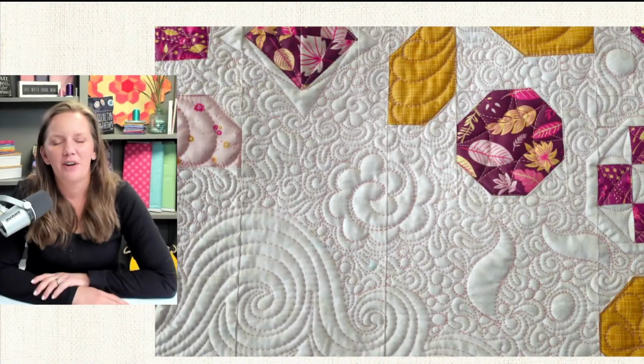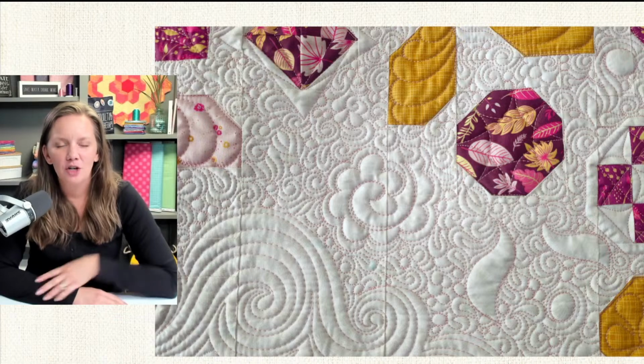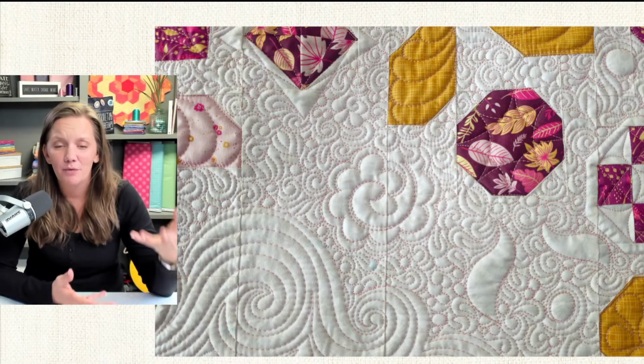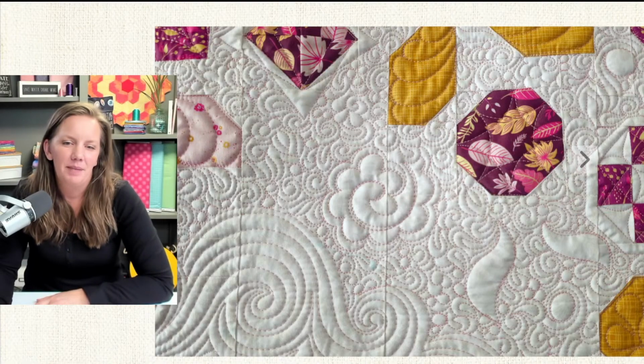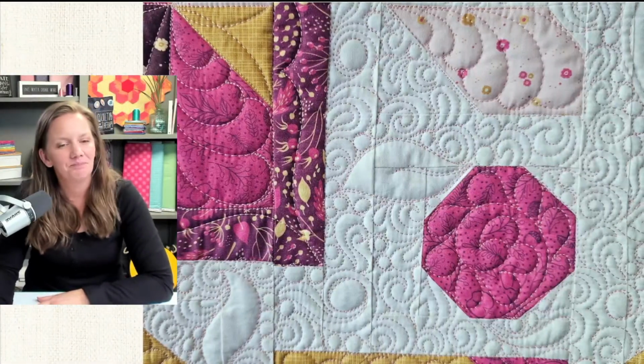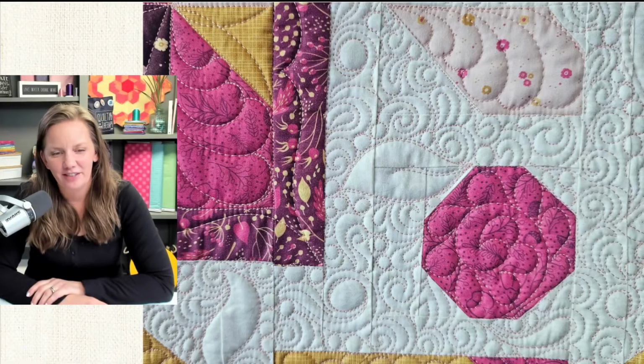So again, you can see a little bit more of the detail. When you're trying to pick out thread colors, ask yourself, what's my favorite color in the quilt, and maybe use that as a guide. I loved the pinkish color, so that's why I went with that. And you can see a little bit more of the detail there.